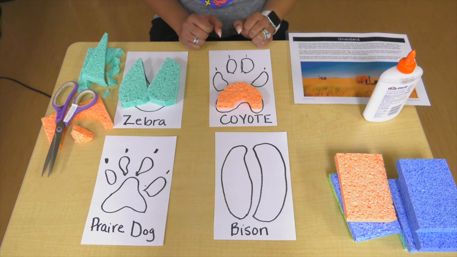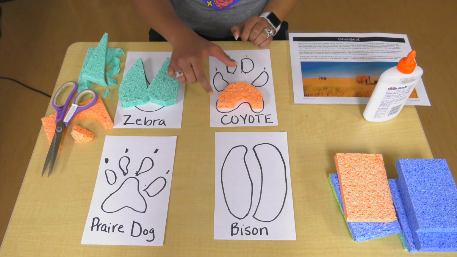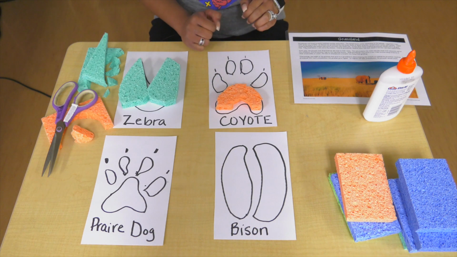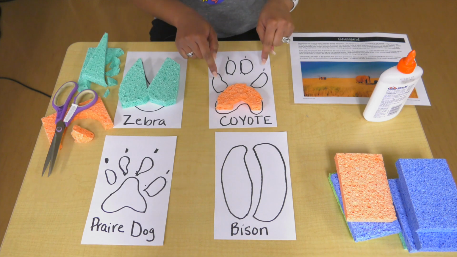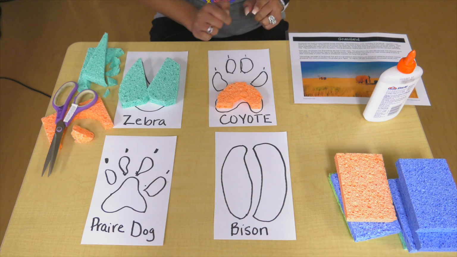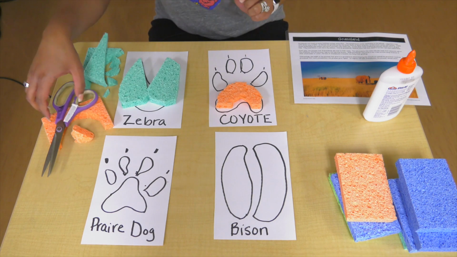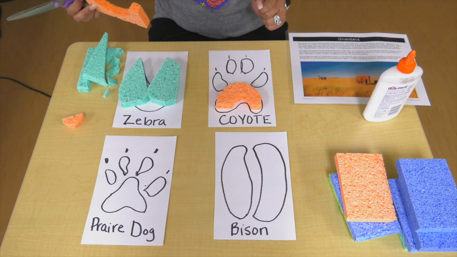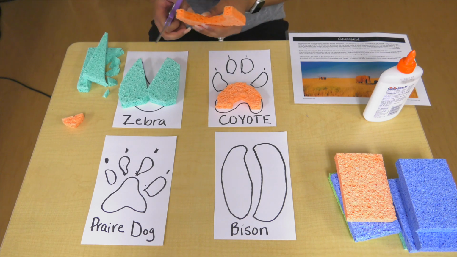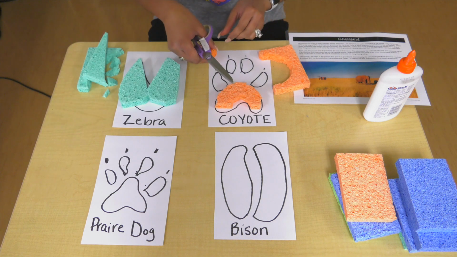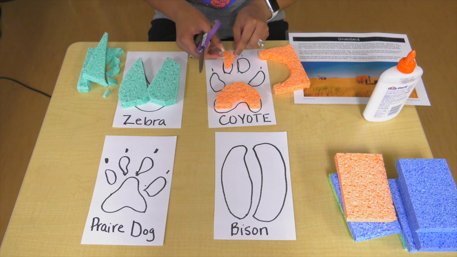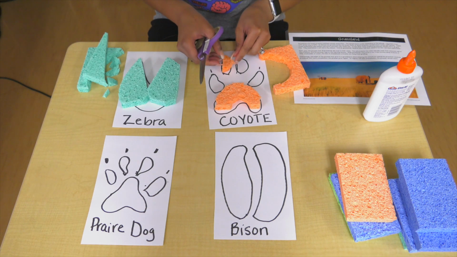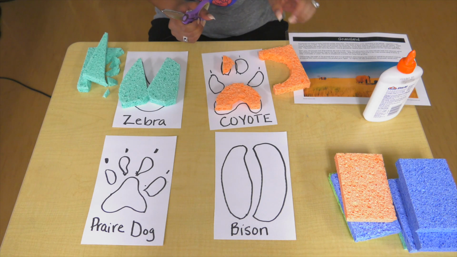The coyote is almost like a half oval. So there's my shape there. Then we have smaller ones. This looks like toes. They have 4 on their paw. It's called a paw. We have a total of 10 toes, but they have 4 each. This looks like it fits this shape here.